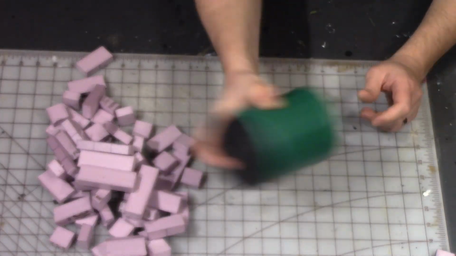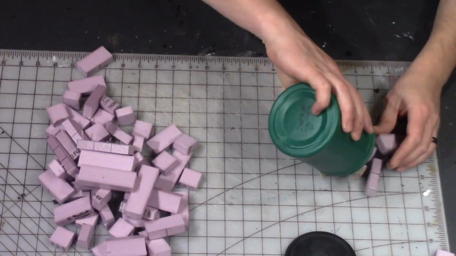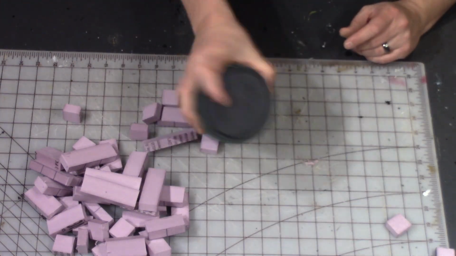Once I had them all cut out, I'm using some rocks in a coffee can and shaking them up to get the texture of the stone that I want on each of these.